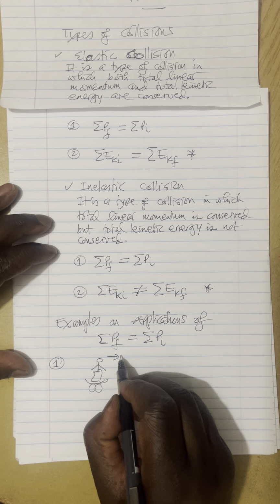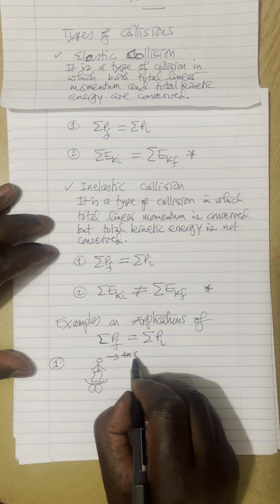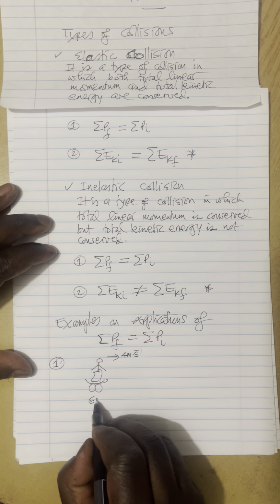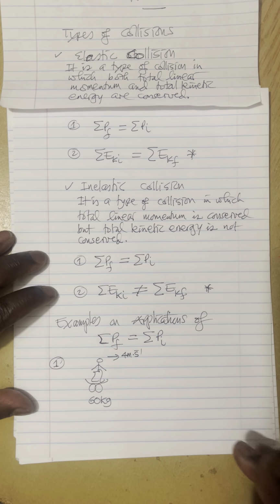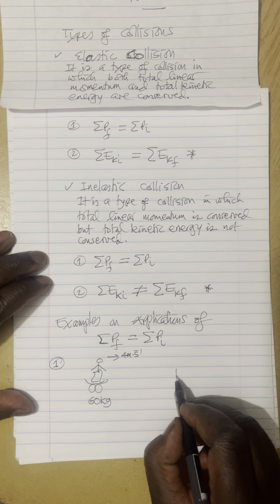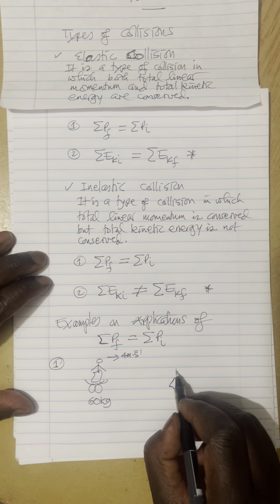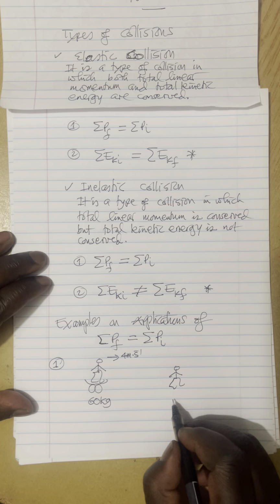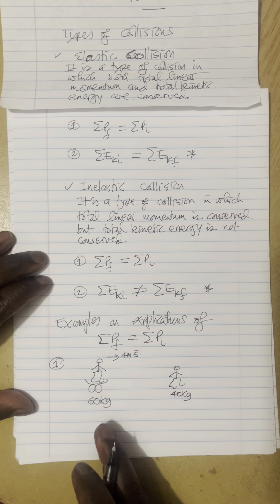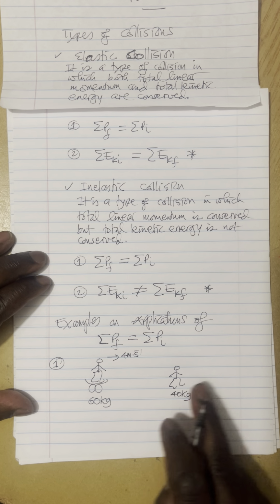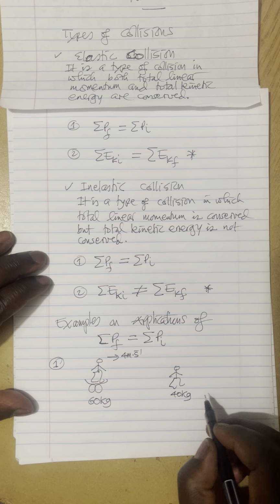moving to the right with a speed or velocity of 4 meters per second. The mass of the skateboard and Andrew together is 60 kgs. Now there's Ben standing somewhere here, a little boy Ben, whose mass is 40 kgs, and Andrew picks up Ben and they move to the right together.